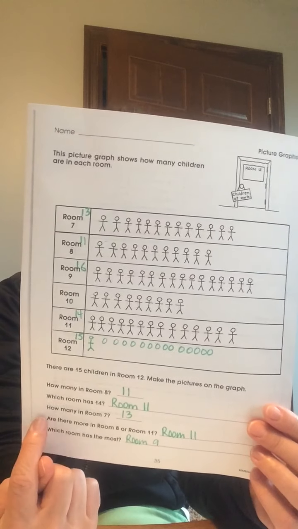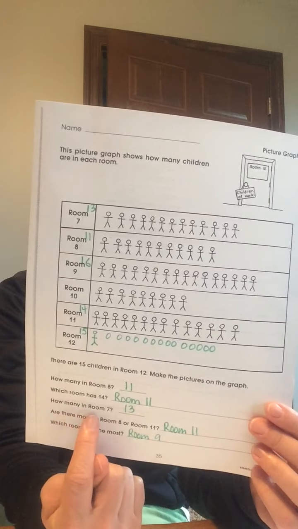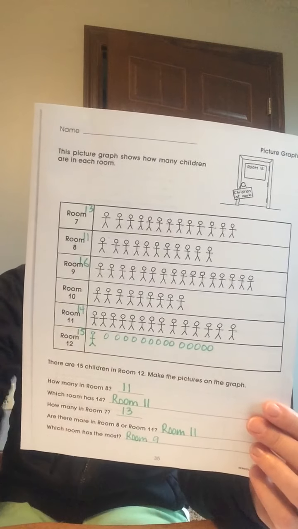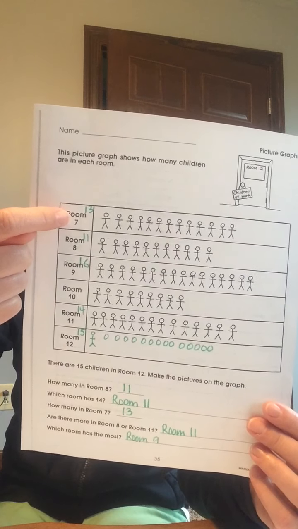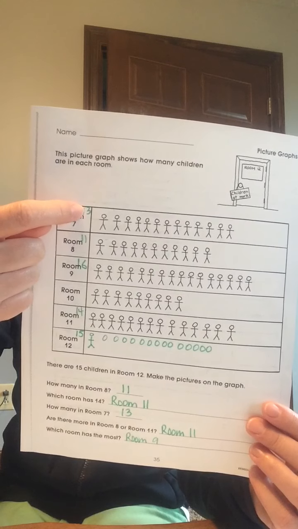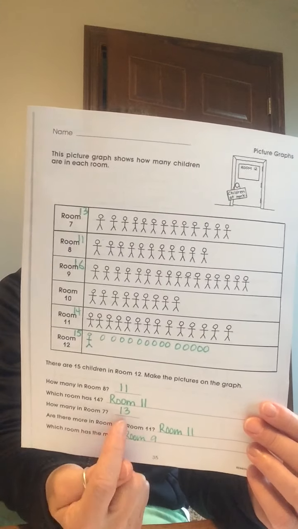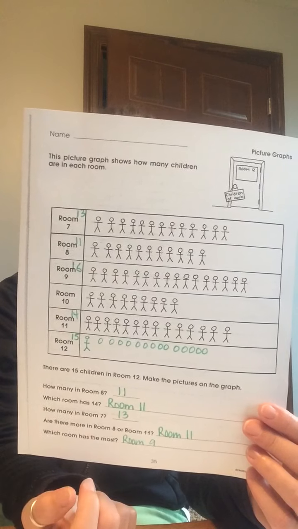The next one says, how many in room 7? Well, let's find room 7. It's the very top one. How many are in room 7? 13. So you write the number 13 on that line.